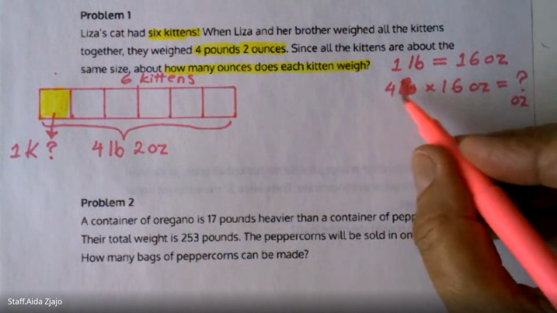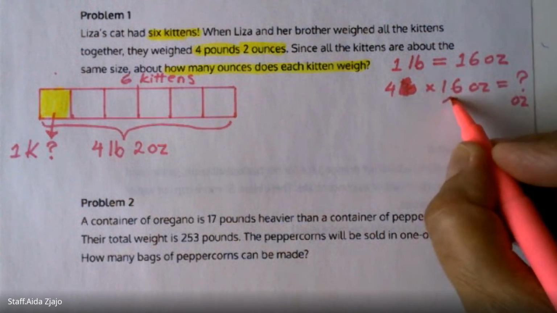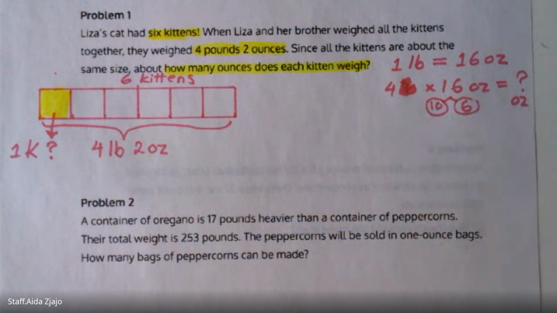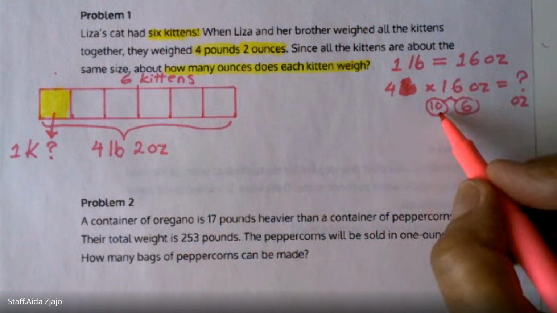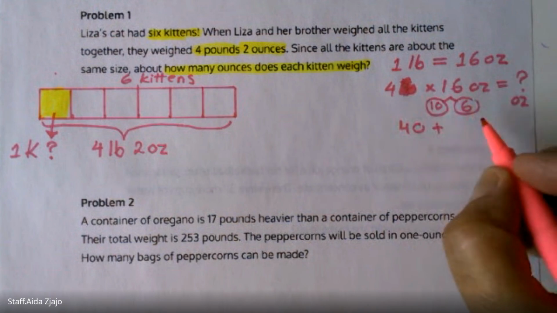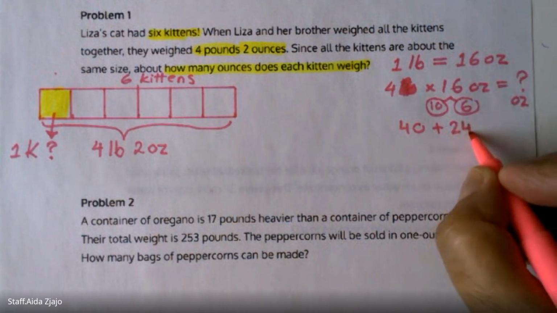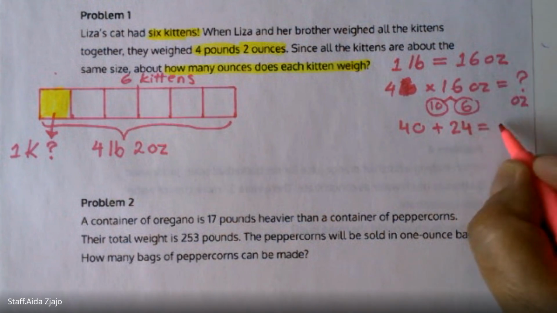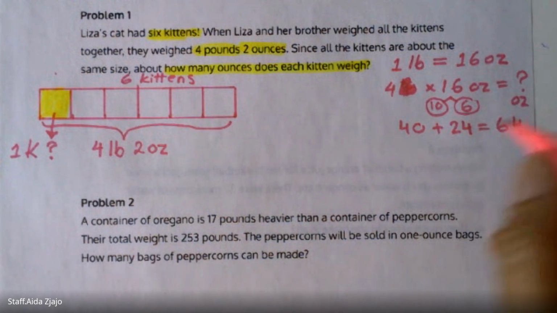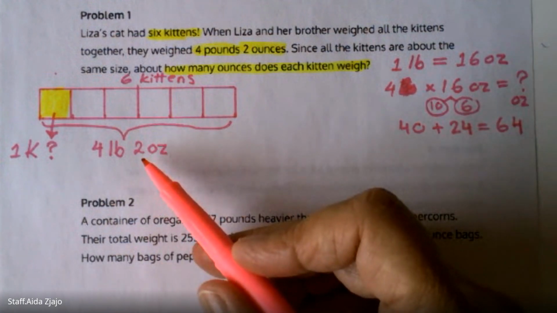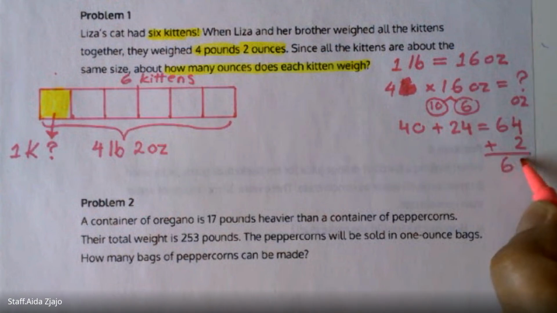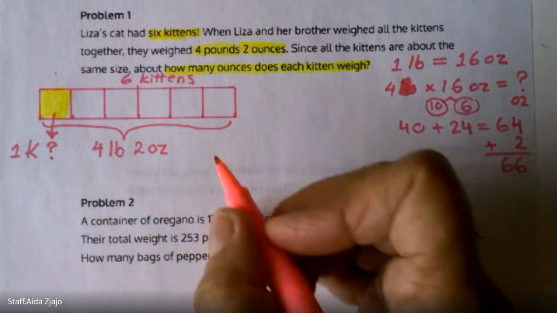So we can use a strategy. Think about 16 to be 10 and 6. 10 plus 6 is 16. So 4 times 10 is 40, and 4 times 6 is 24, and that is equal to 64 ounces. But we already had 2 before, so plus 2 is 66 ounces, right?